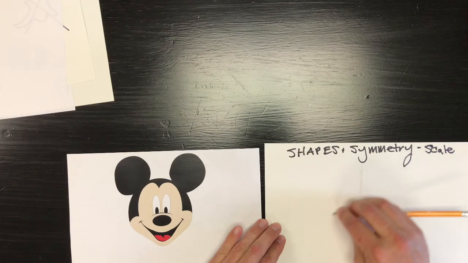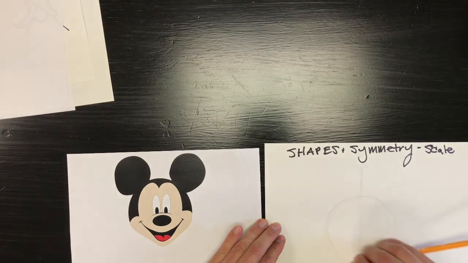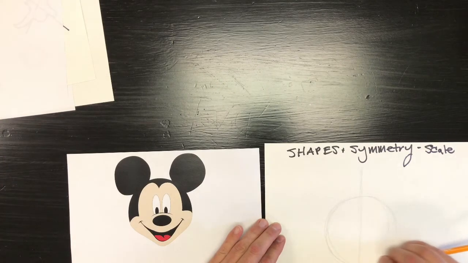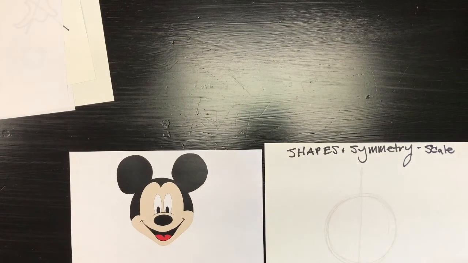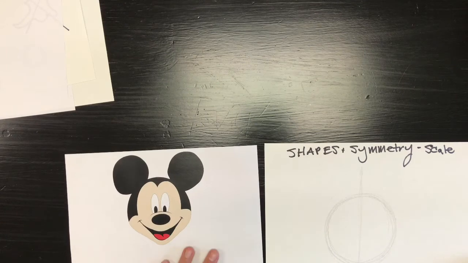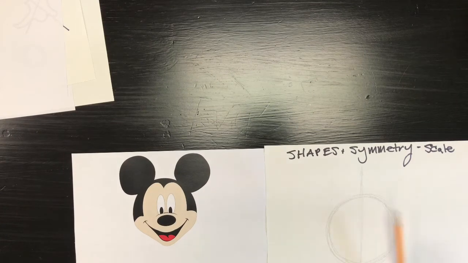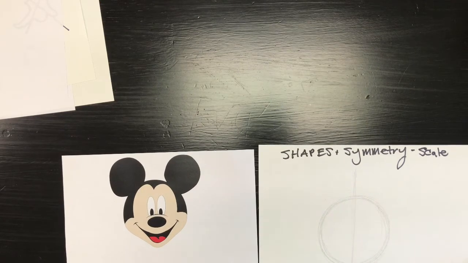I'm just going to draw right over top of it until I'm happy with it. Okay, and I'm pretty happy with that right there. There's my circle for the main part of my face.